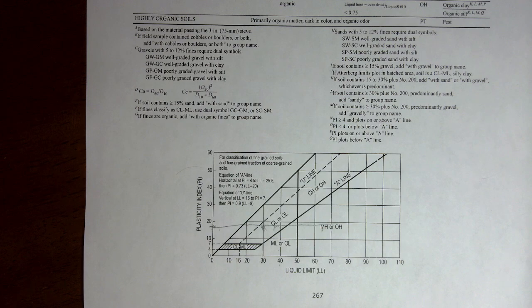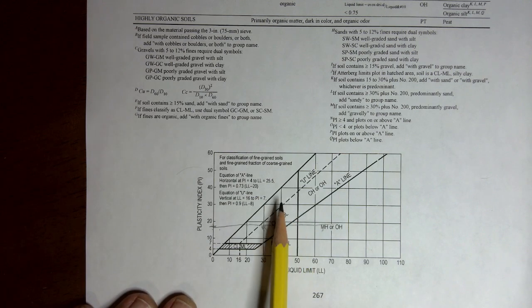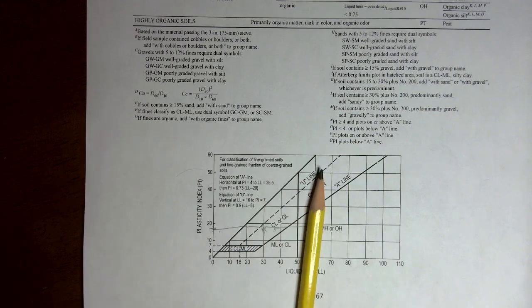If we return to table 2.6, that's way back in the problem, and go to the block labeled SC, thus the soil is classified SC. If we return to the table, the heck with it.